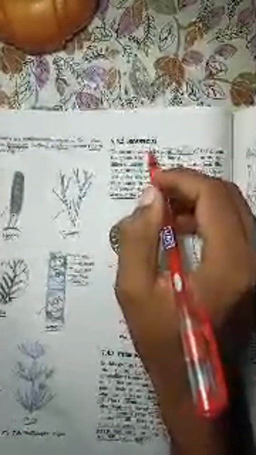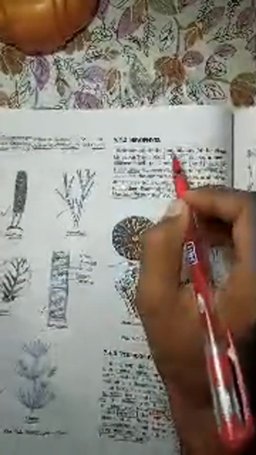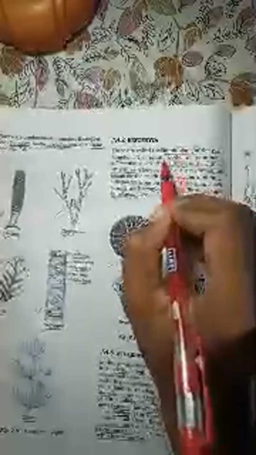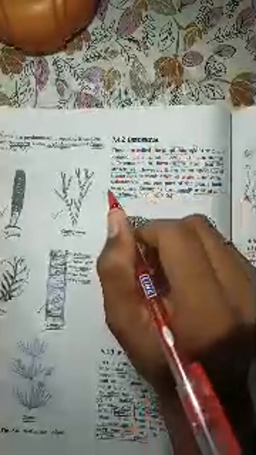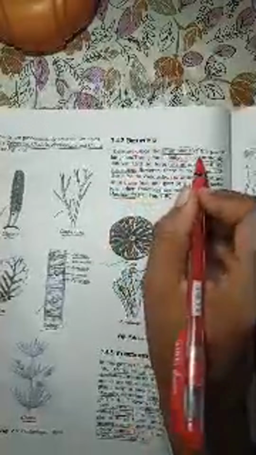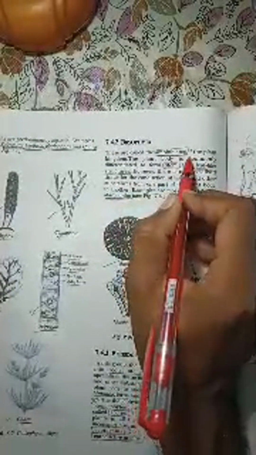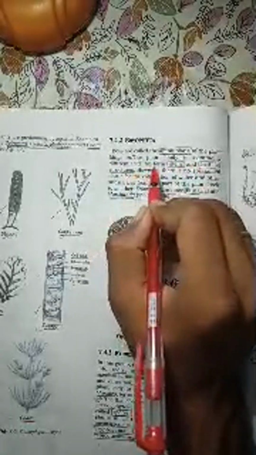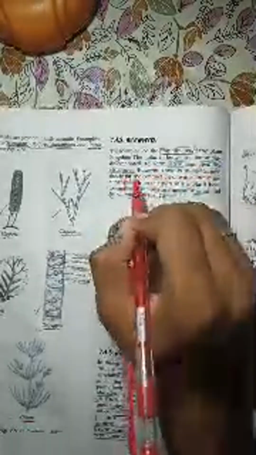Bryophyta. These are called the amphibians of the plant kingdom. This is important. Which group is called the amphibians of plants? Bryophyta. Of the plant kingdom, the plant body is commonly differentiated to form stem and leaf-like structures.